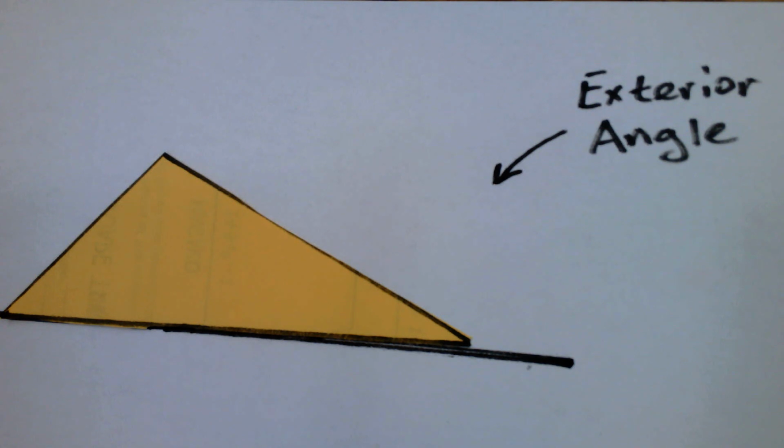Remote interior angles. What does remote mean? When something is remote, like if you're reading a story and they say the castle is so remote. Oh, not that kind of remote, like remote control. But it kind of has to do with that, because when something's remote controlled, is it in your possession?